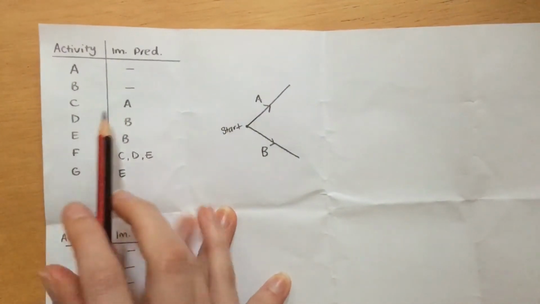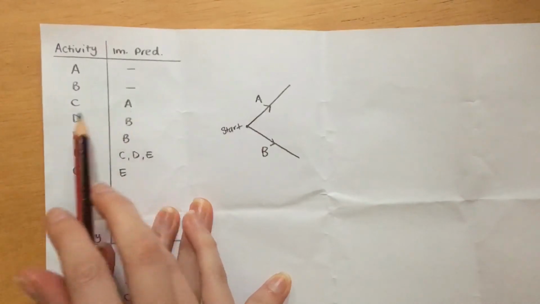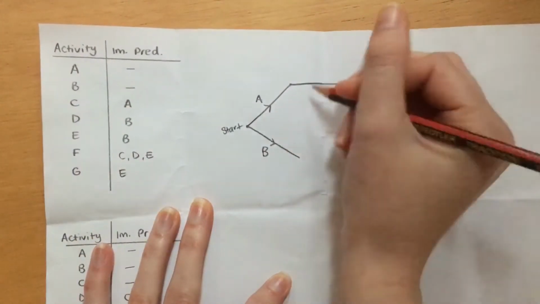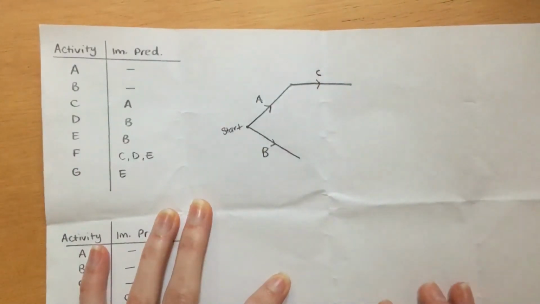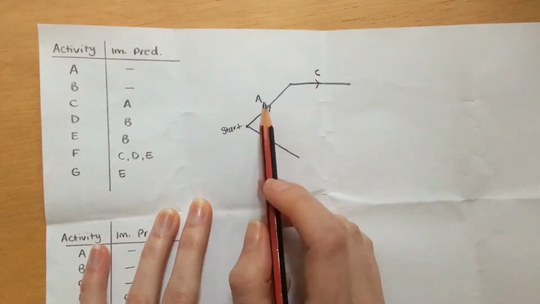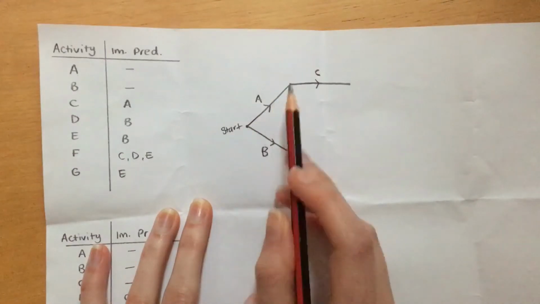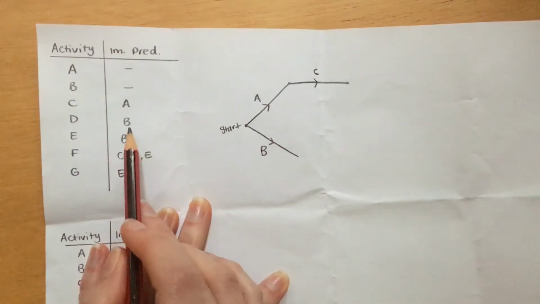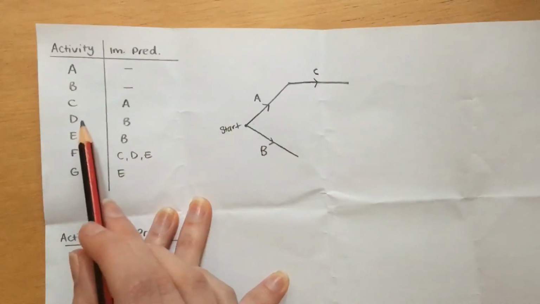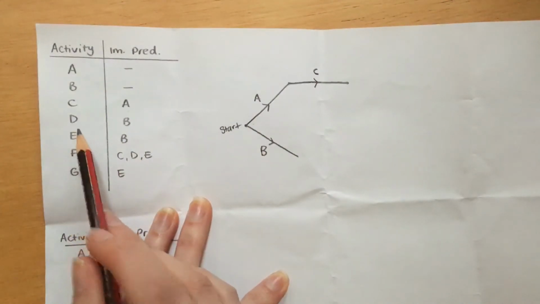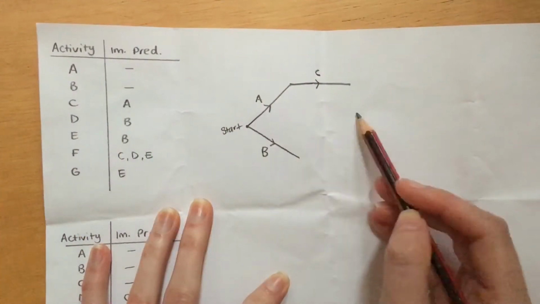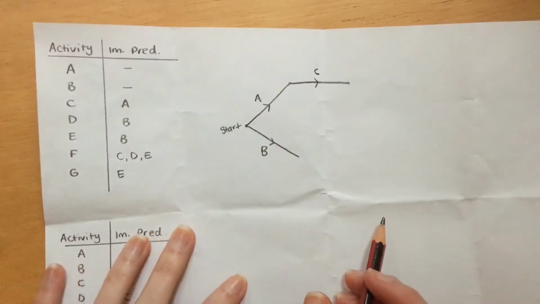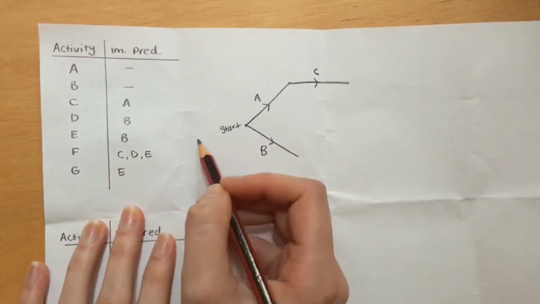Now, A is an immediate predecessor of C, which means that C comes out of A. So let's go this way. C. Make sure that you're writing your letters on the edge and not on the vertices. Right, B is an immediate predecessor of D and E, which means that D and E both come out of B, so they can come like out this way. Let's skip forward and have a little look at what comes next.